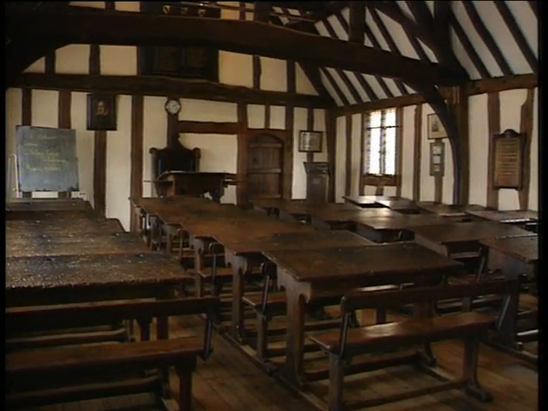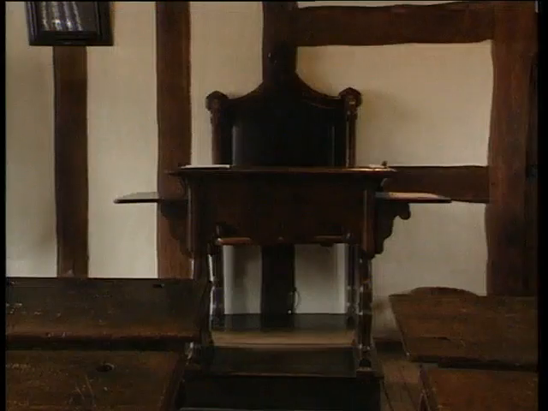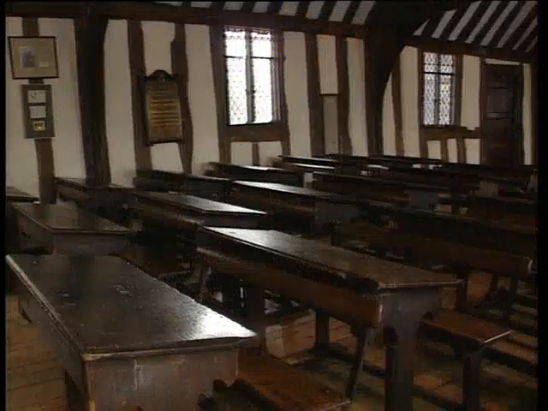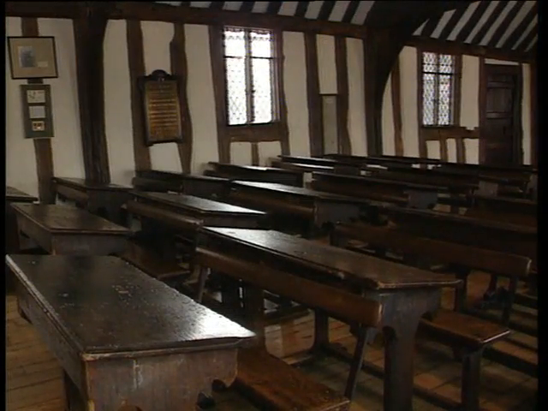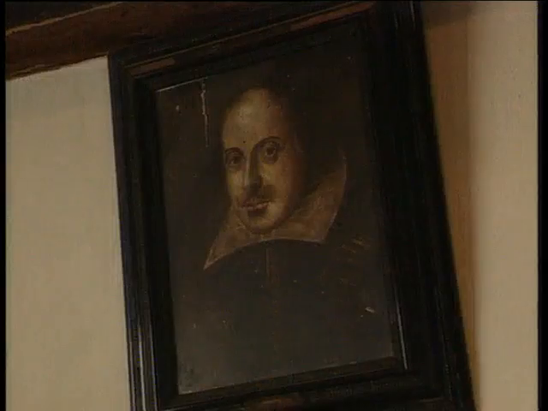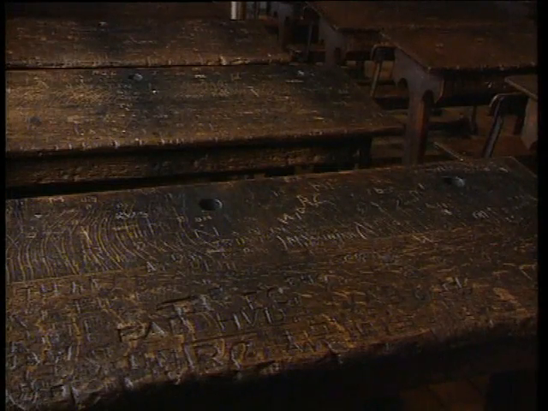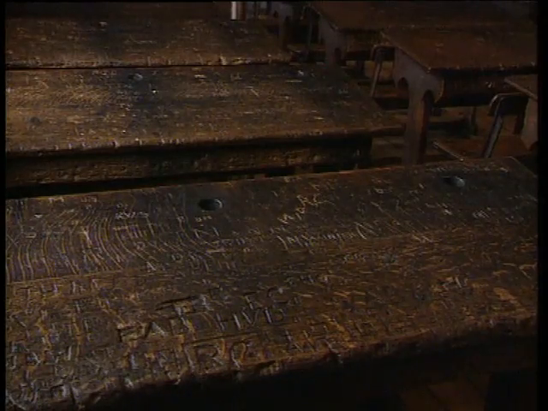Shakespeare attended this school when he was a boy. This school had an excellent classical education in those days. Perhaps it was here where Shakespeare started reading the old Greek authors and where his interest in the theatre was born.